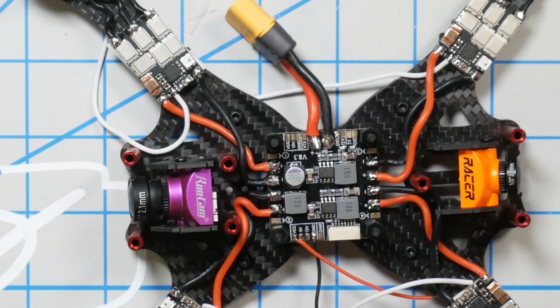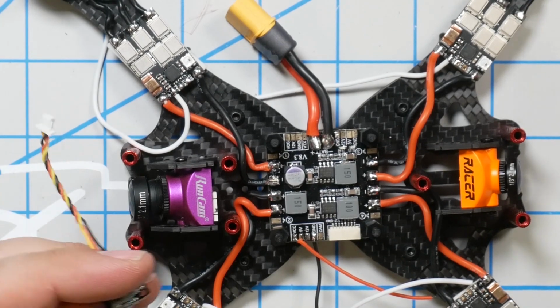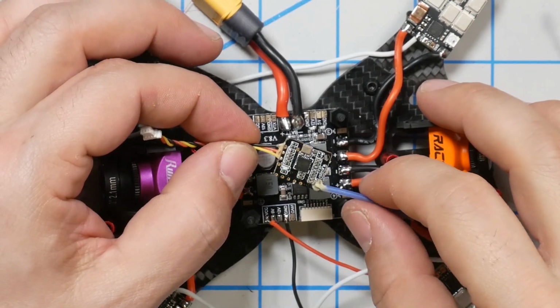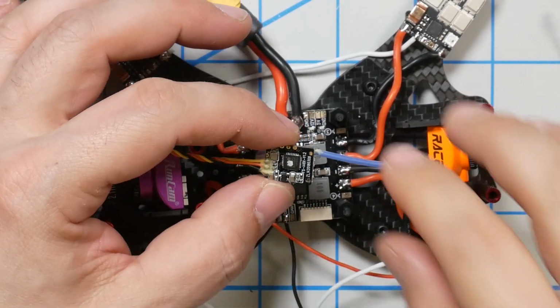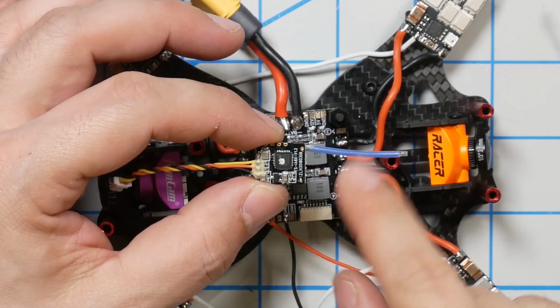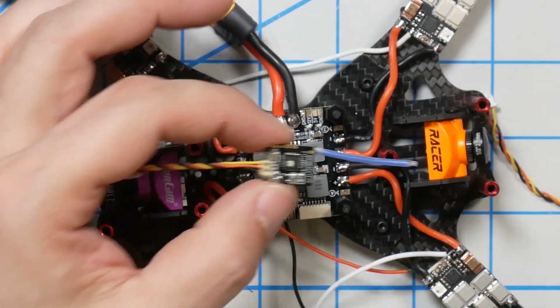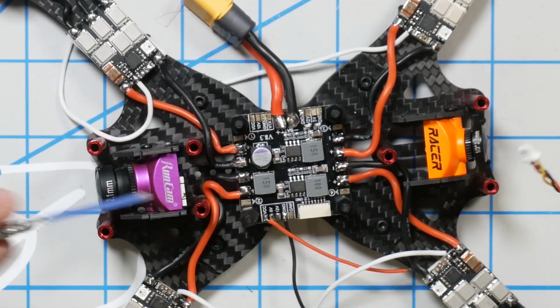New plan. I want to use a FlySky receiver on this for reasons. And I do not have any small FlySky receivers other than this micro receiver. It doesn't have full range, and I'm not going to do that because then when it fail safes, that won't be good.